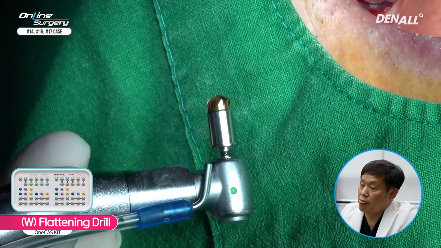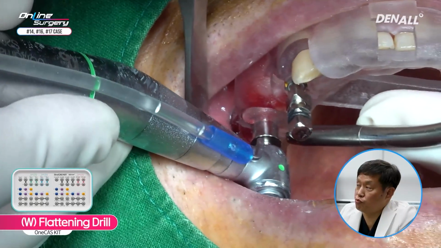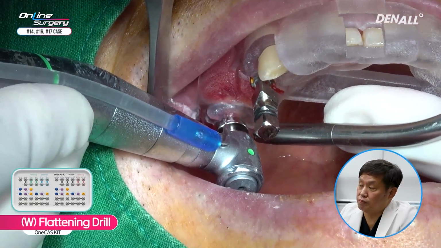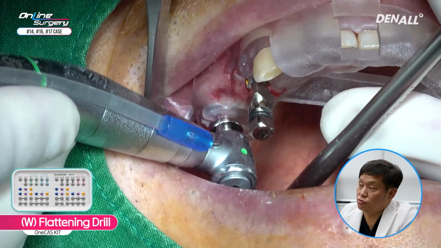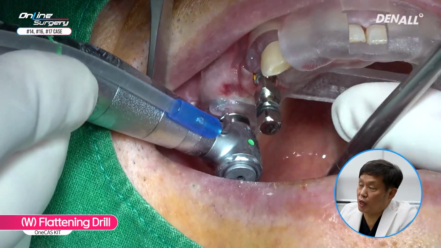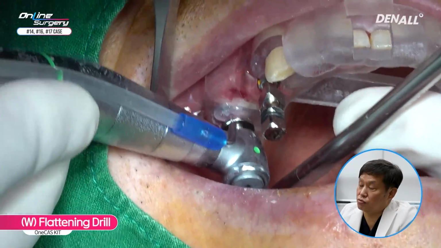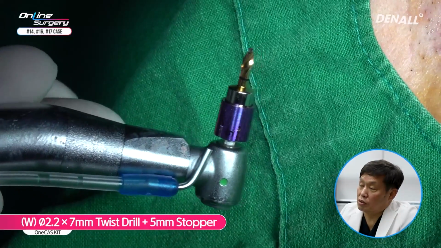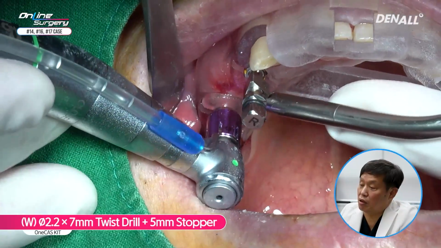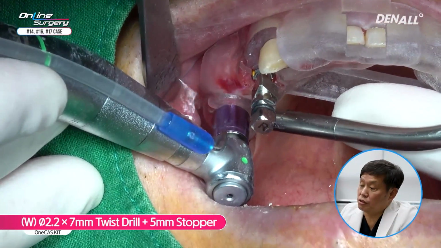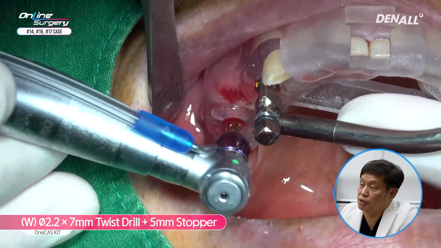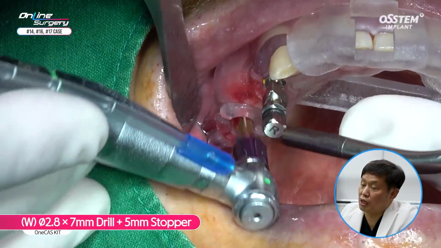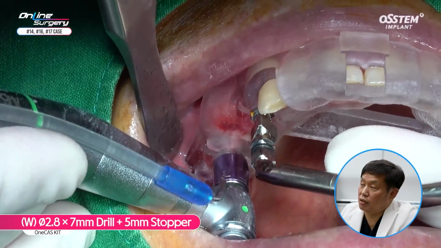Initial torque is about 30 Newton centimeters, and flattening drill is used in number 16. Flattening drill was done because the plan was to place it deeply. Because the residual alveolar bone height was assumed to be 3 millimeters, 2.2 by 7 millimeter twisted drill with 5 millimeter stopper was used first. With the use of OneCAS kit, 2 millimeter drilling can be done.